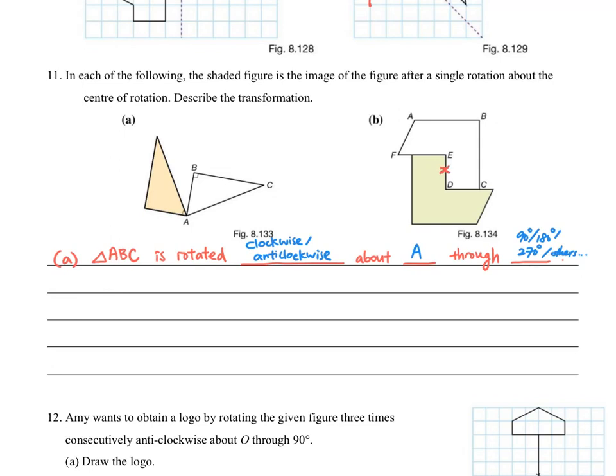Wait, but which point is it? It is not E, it is not D. So how should you describe this point? We say that this is the midpoint of the line segment ED, or midpoint of ED. So this is the challenging part of this question. Why do I know that this is the center of rotation? Because it is at the very center of this figure, and also you can see that when you join F to the other point here, this is actually the midpoint of this line.